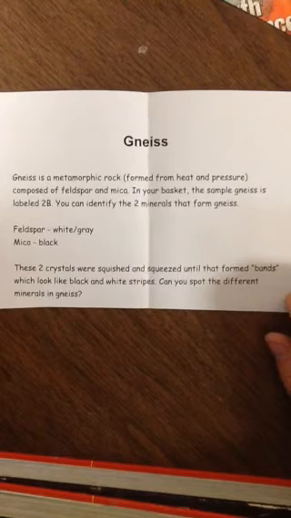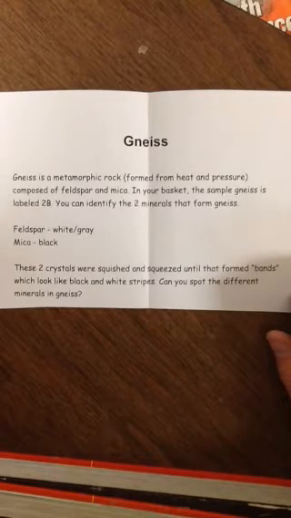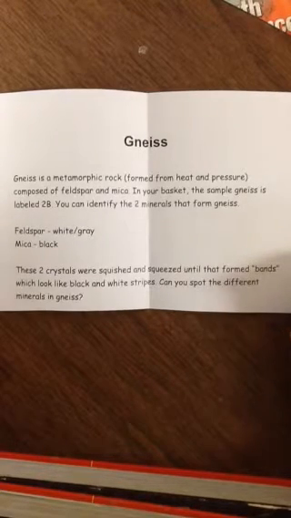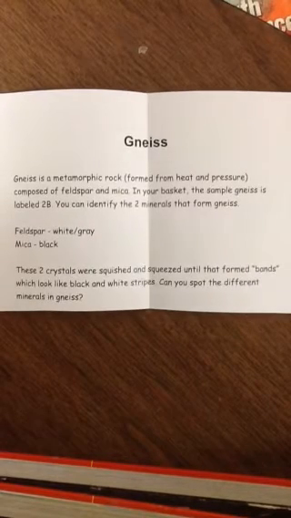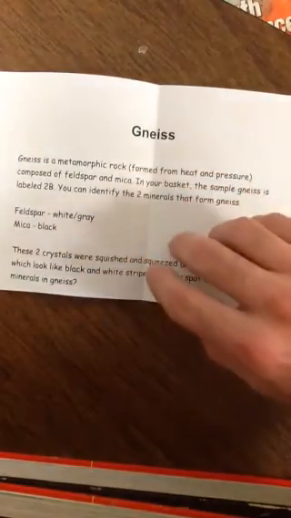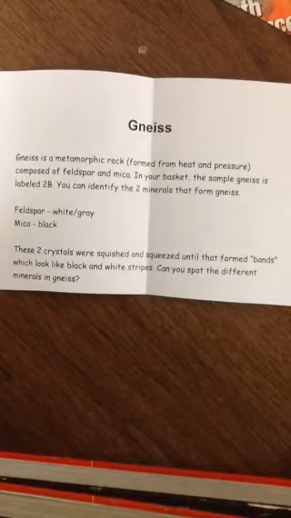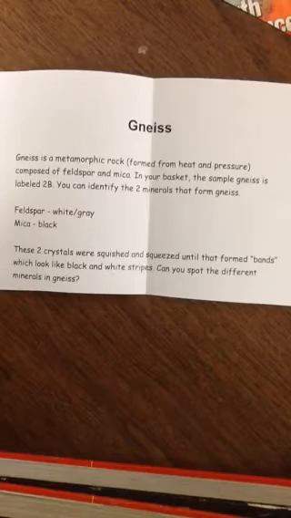So in other words, it was really hot when this rock was made, and there was a lot of pressure, meaning the rock was squeezed and squished. Okay, it's composed of feldspar and mica, and in your basket, the sample of gneiss is labeled 2B. I'll show you that in a second. You can identify the 2 minerals that form gneiss, which I said were feldspar and mica. Again, it's going to be black mica, so it's going to be biotite. Okay, and these 2 crystals were squished and squeezed until they formed bands, which look like black and white stripes, and we want to be able to identify those minerals.